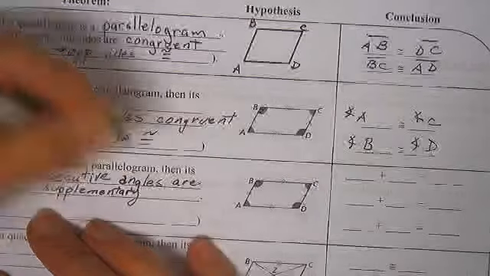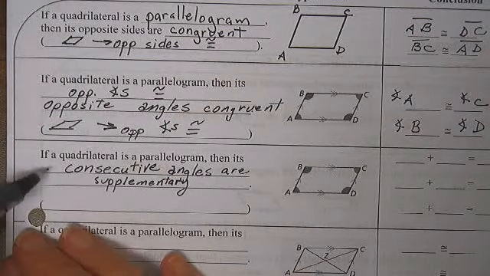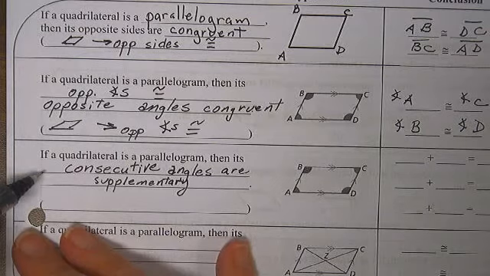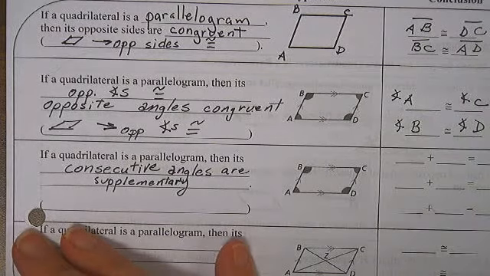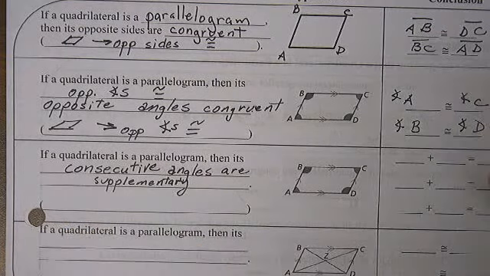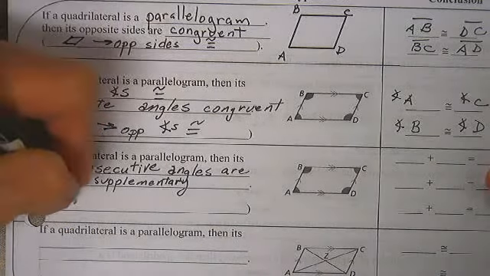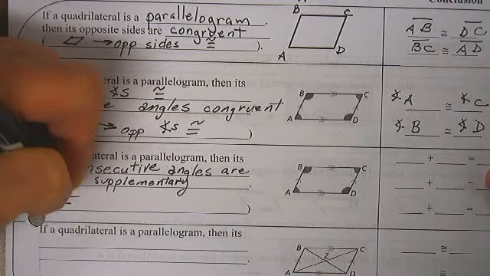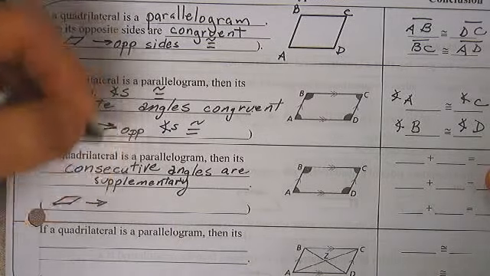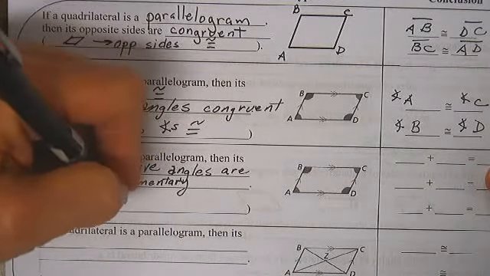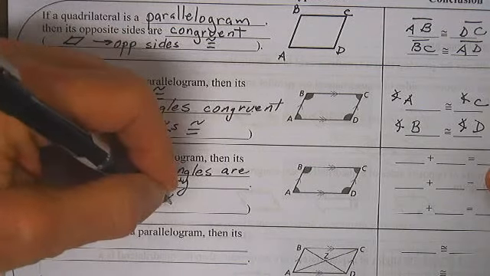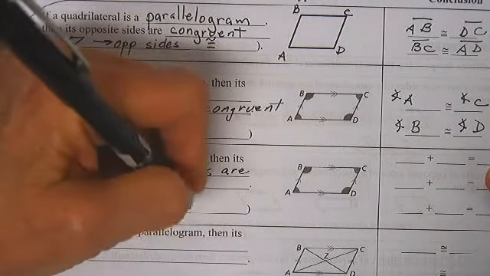Now you remember consecutive, one right after the other, A, B, C, D, 1, 2, 3, 4. If consecutive angles are supplementary, then how do we write that? If we have a parallelogram, then consecutive angles are supplementary.